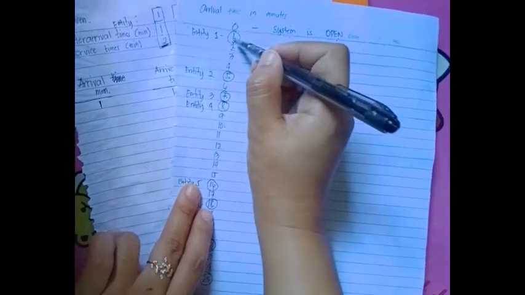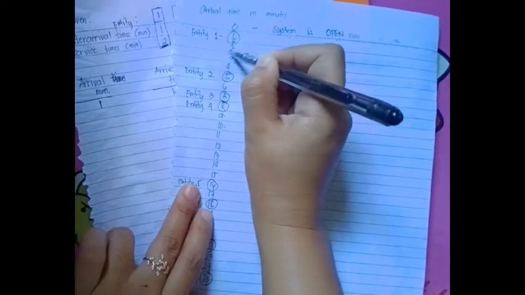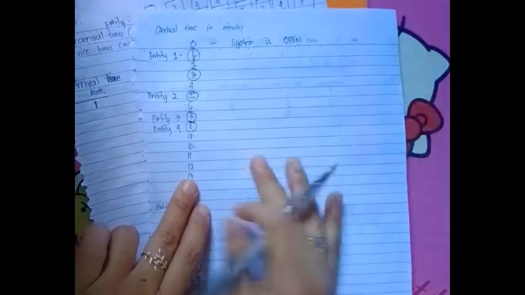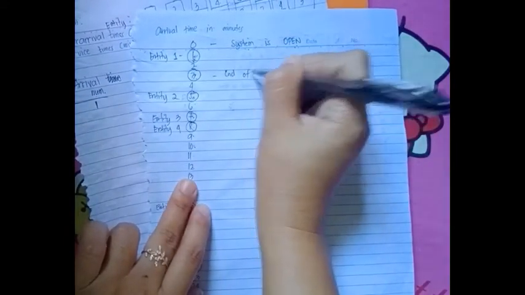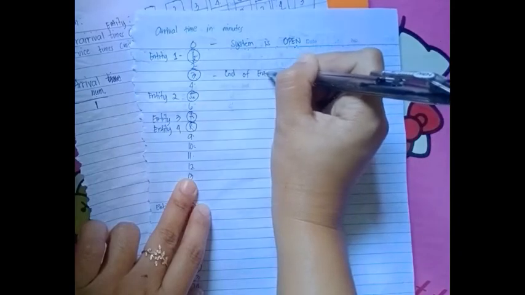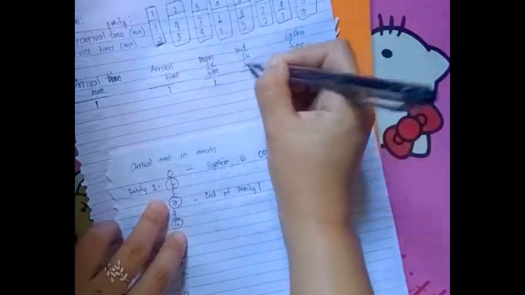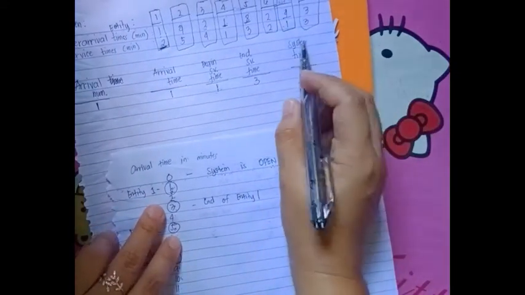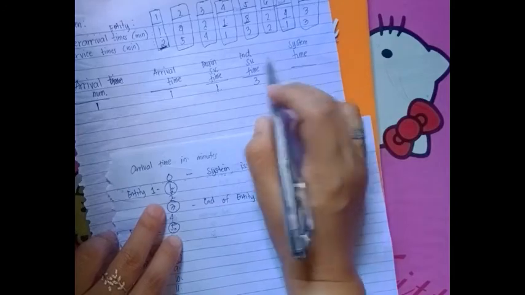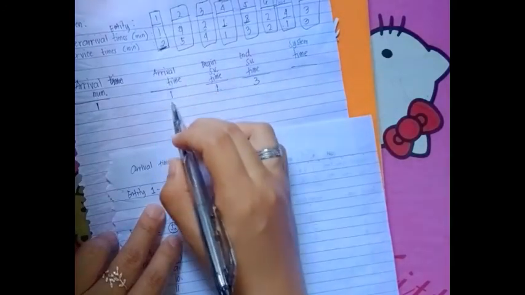So, dire ang service time is 1. So, let's add 2. 1, 2. Therefore, pagka 3 minutes, nag-end si entity 1. So, we're going to write here the end service of entity 1 is 3. And then, to get the system time, all you have to do is subtract end service time minus arrival time. So, 3 minus 1, this is 2.